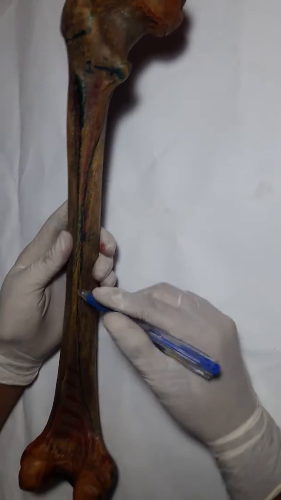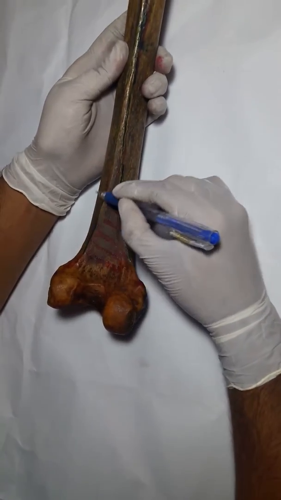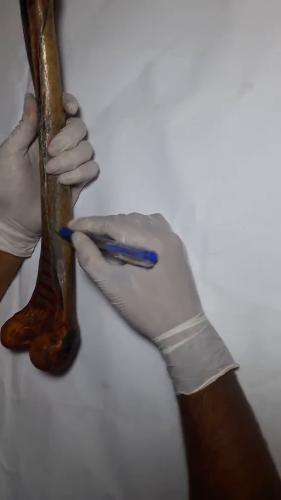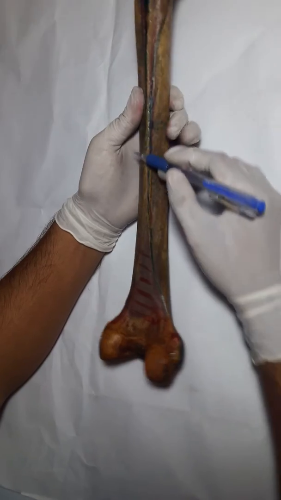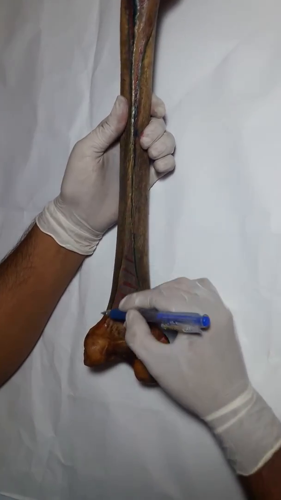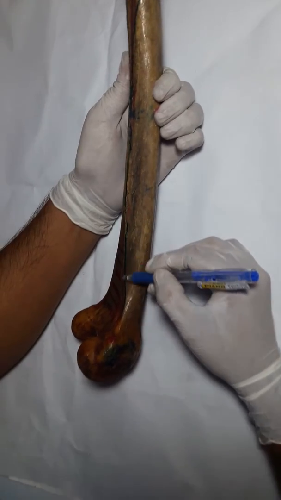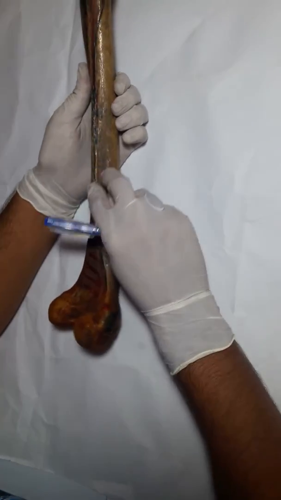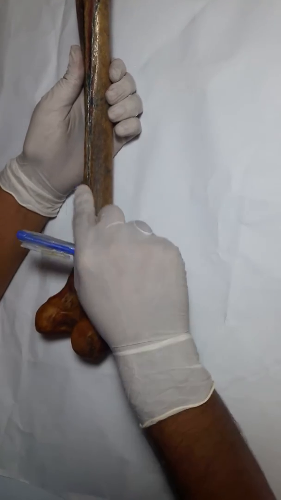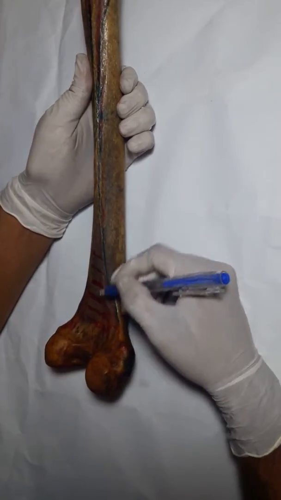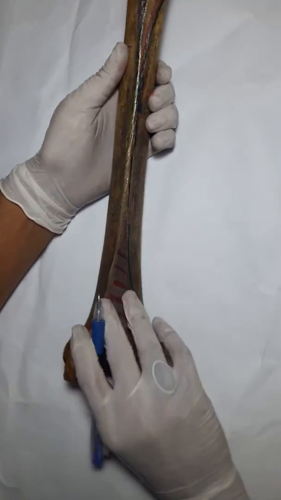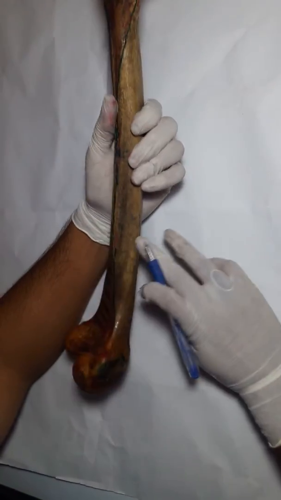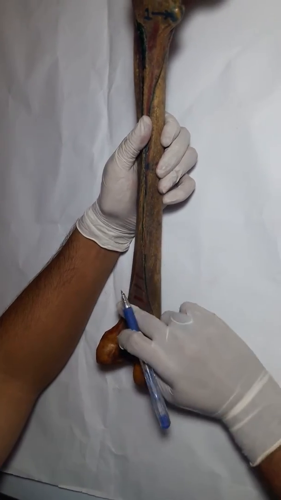And inferiorly, likewise, the lateral lip continues downward as a lateral supracondylar line, and the medial lip continues inferiorly as a medial supracondylar line. Here we can see again these two lips of the linea aspera diverge from each other to enclose an additional space, and this is called the popliteal surface. So inferiorly, again, it has an anterior surface, lateral surface, and medial surface, and an additional surface which is called the popliteal surface.